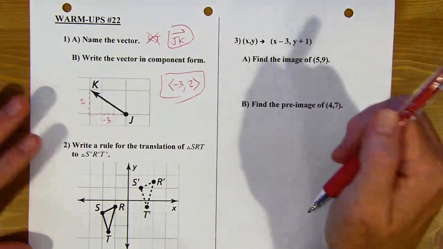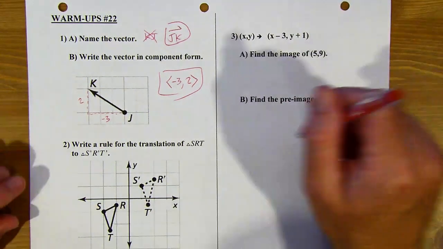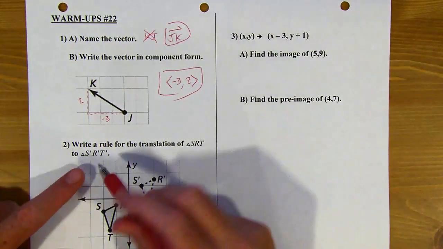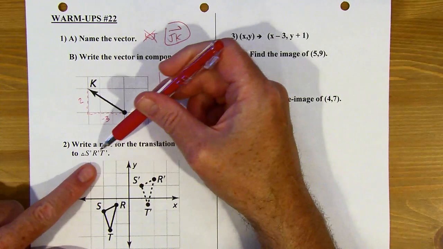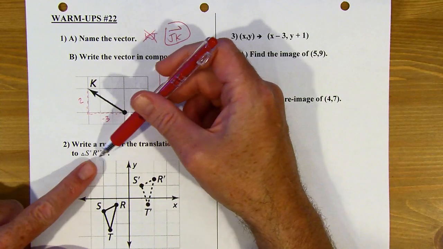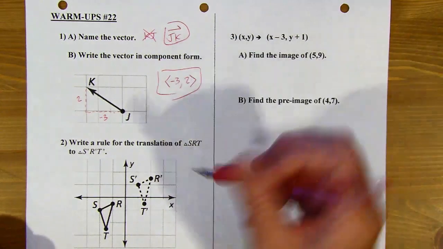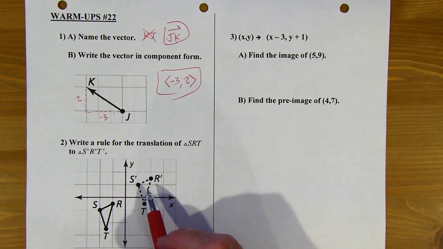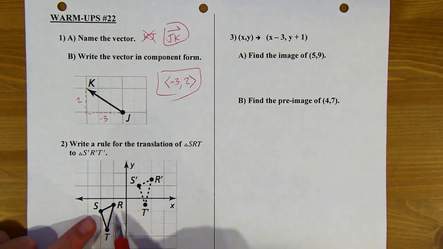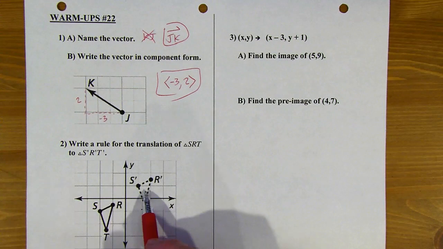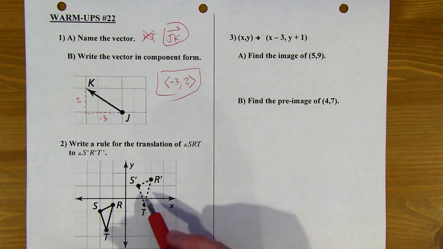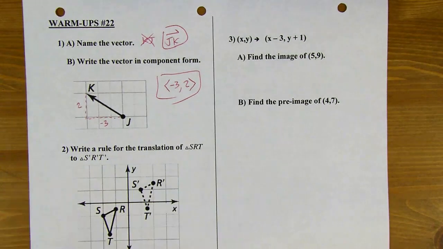Okay? All right, next up, write a rule for a translation from SRT to, and these little apostrophes mean this is SRT prime. So it's S prime, R prime, T prime, okay? And prime means it's after the transformation. So that means my solid one here is my original triangle, and this is after a translation, which is a type of transformation. It's a slide, basically, okay?